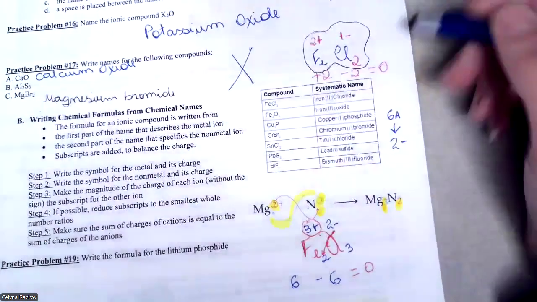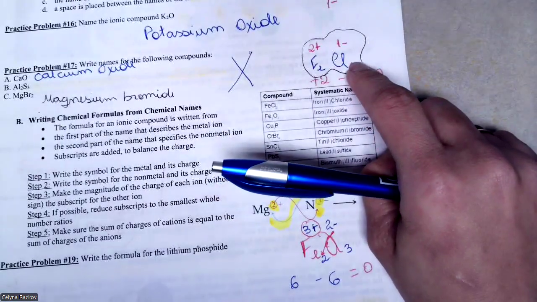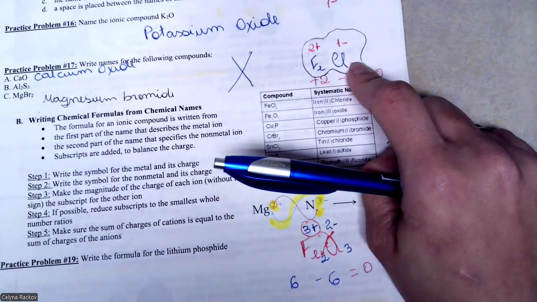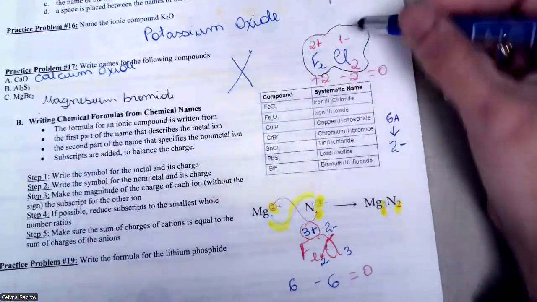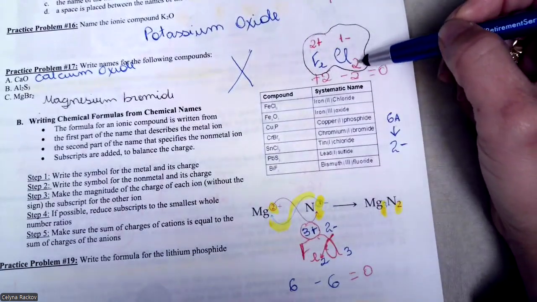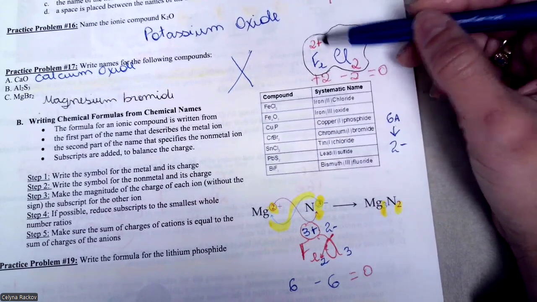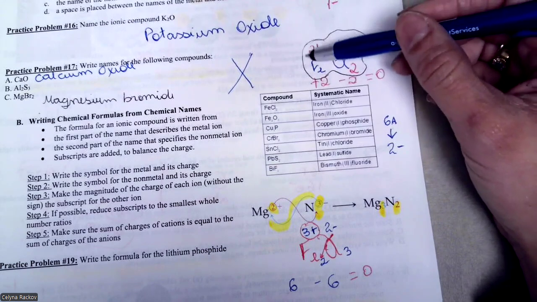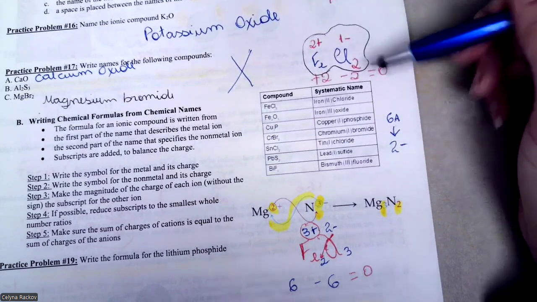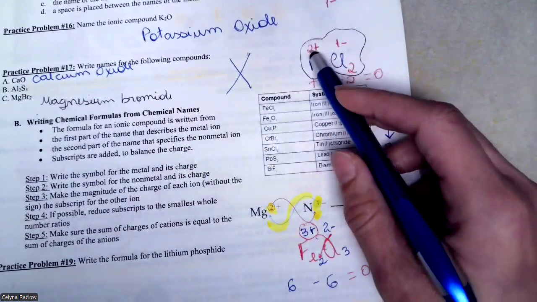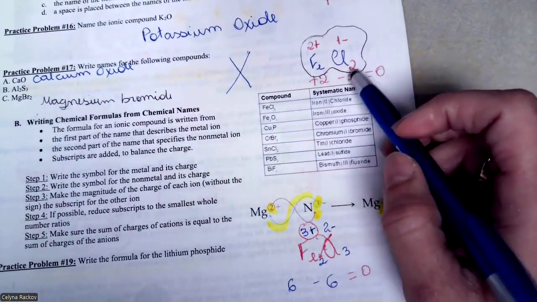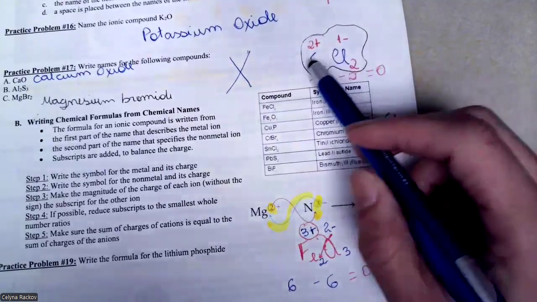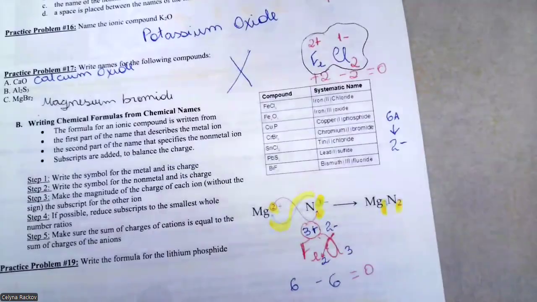how many chlorines do you need to make the total 0? Remember, the net charge needs to be 0, right? So you need 2 times -1, which cancels out the iron 2 plus. So 2 from the iron, -2 from the chlorine, because 2 times -1 is -2, which is equal to 0. The net charge is 0.